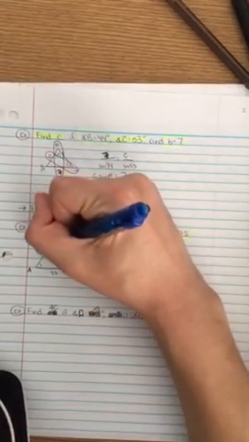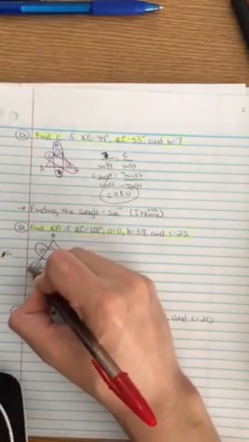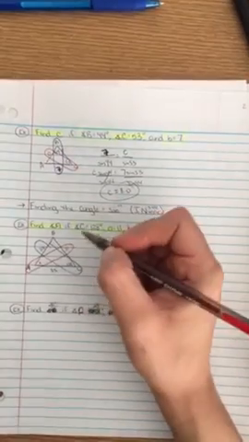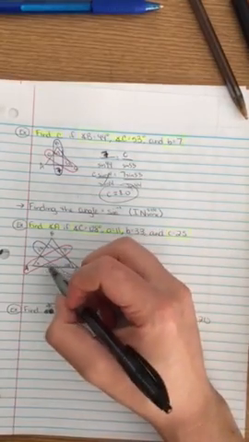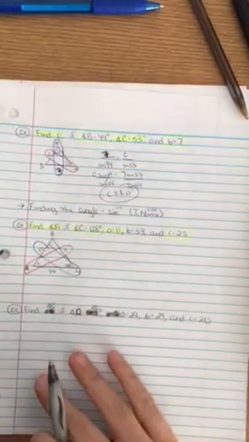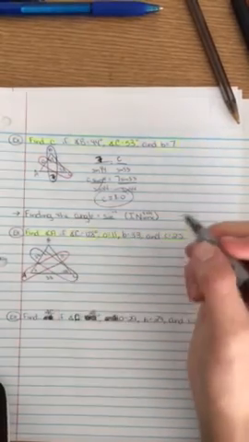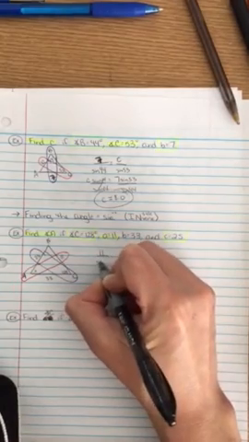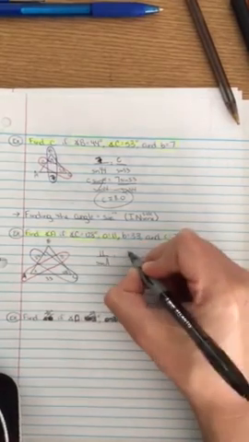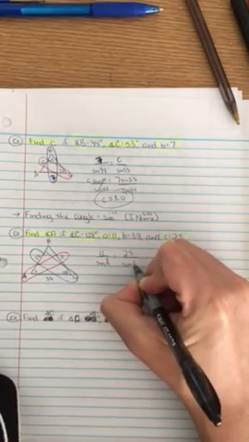I have that pair, and I have this pair. Obviously the 33 is useless information, so don't get tricked by that last piece of information and try to use it even though you can't. It has no purpose in all of this. Setting this up the same way, I say side A over sine of angle A is equal to side C over sine of angle C.